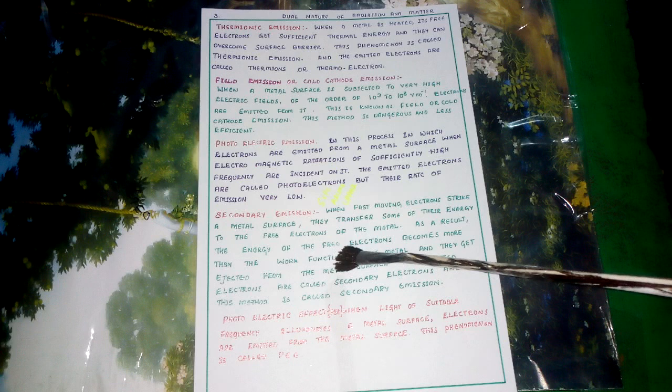Secondary emission, when a fast moving electron comes and collides with the free electron and transfers all its energy to the free electron, and the free electron gets the energy from the fast moving electron and escapes from the surface barrier. This process is called secondary emission. This is all about the emission process, the types of emission process.